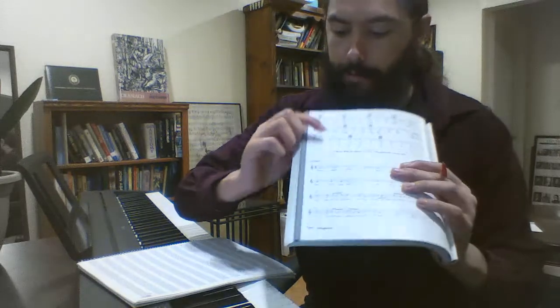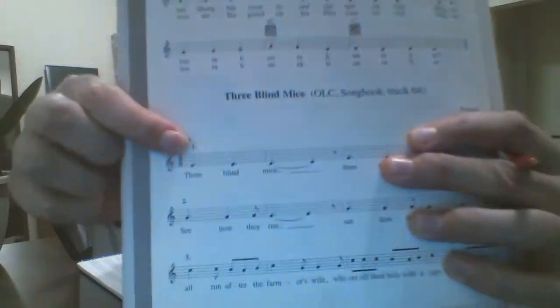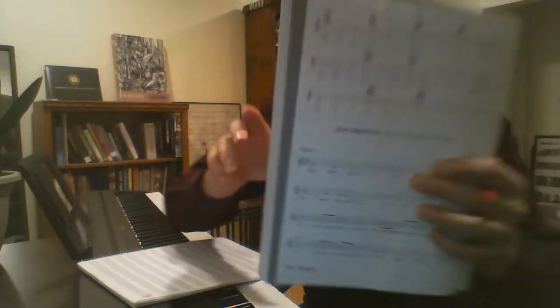Okay, so then what do we want to do? We want to list the pitches in order, moving up. So let's go to the first measure of Three Blind Mice. What do I mean by that? The very beginning of Three Blind Mice. What pitches do we see in the first measure?